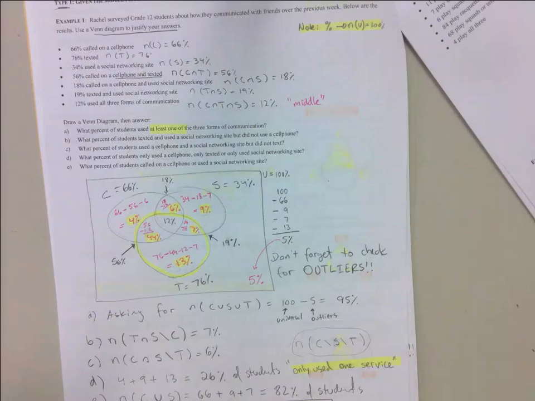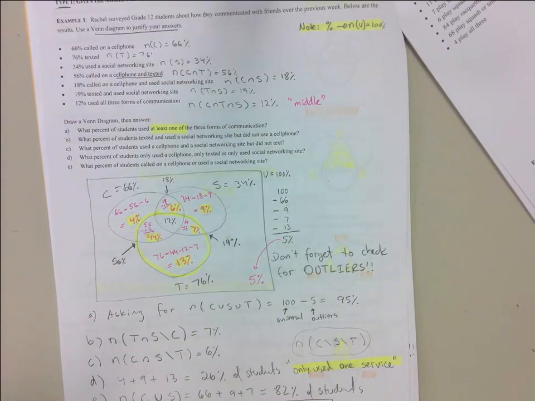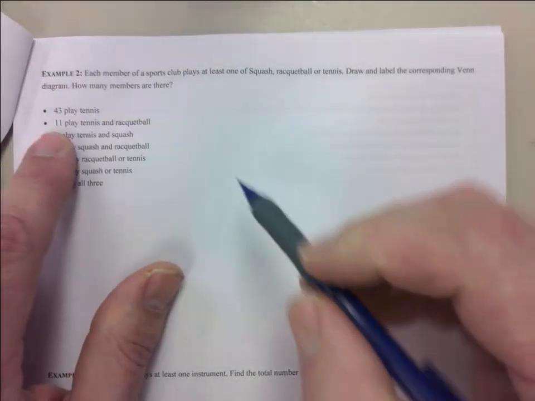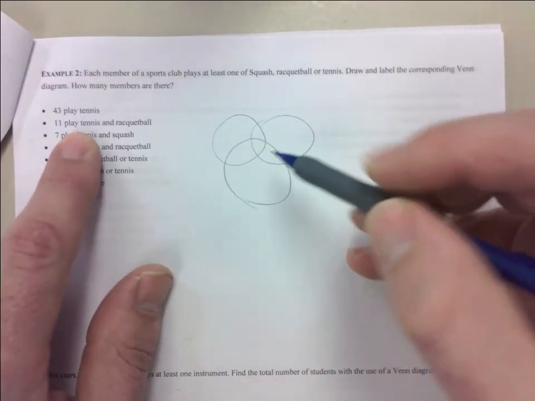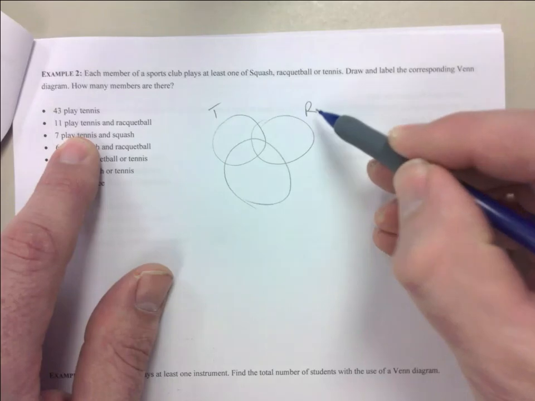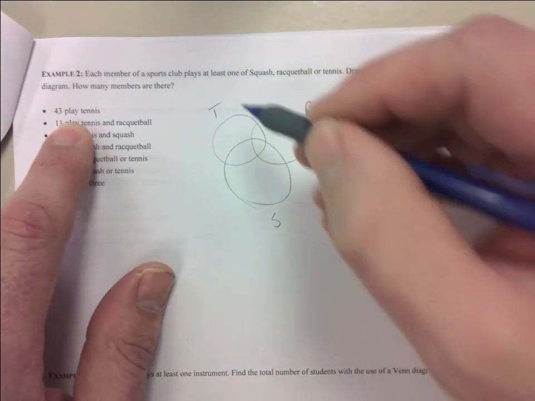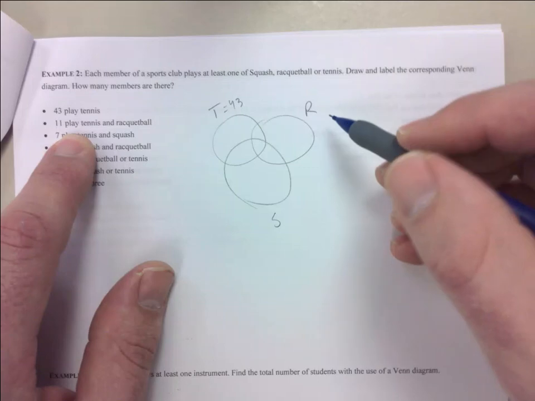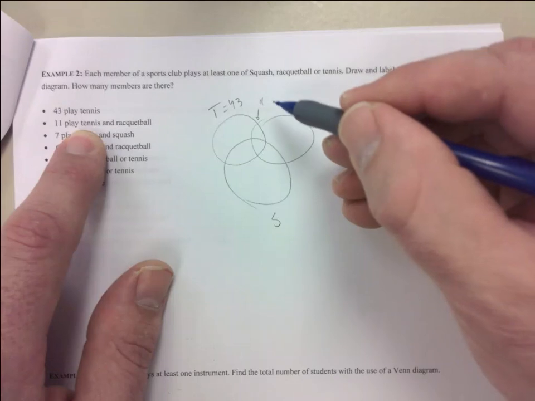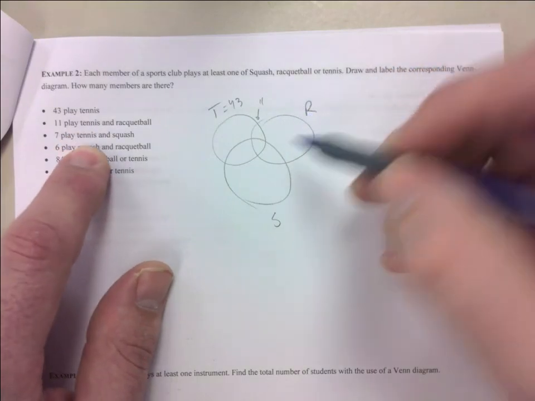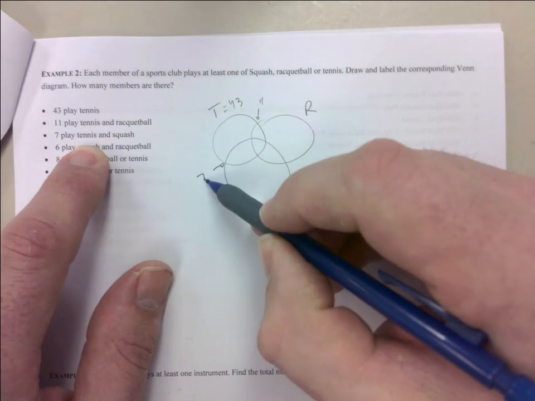Another thing you need to be aware of, I'm going to go to 26 here real quick. If you go to 26, I'm just going to get this started here. Tennis, racquetball, squash, right? 43 play tennis, 11 tennis and racquetball, so that 11 would go there. Tennis and squash, that means that 7 goes there.